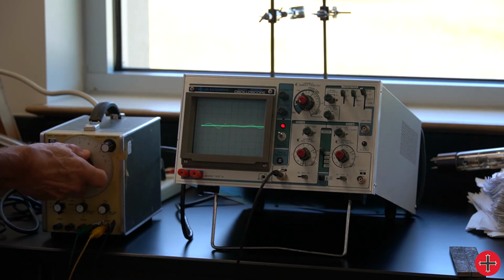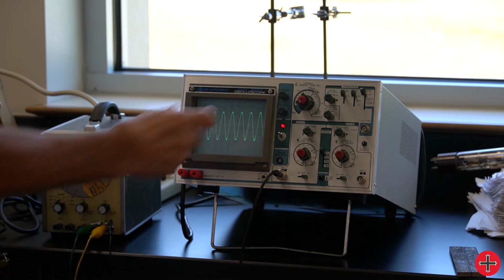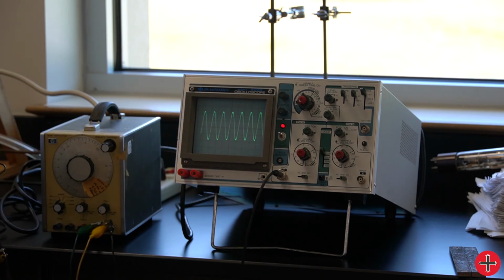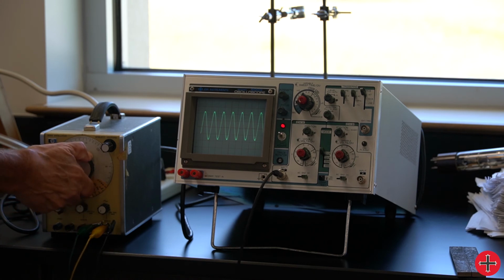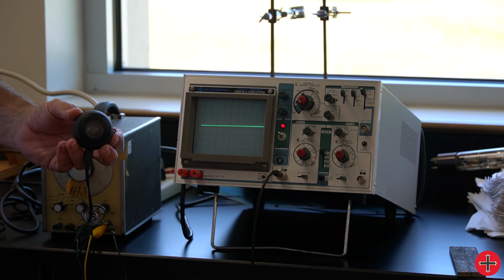And if I change the frequency, shorter wavelengths means a faster frequency, and we can hear it as a higher pitch. And if I lower it, the waves get further apart because it's not going up and down quite so quickly, and consequently we get a lower pitch. And that's kind of annoying, so I'll turn it off.